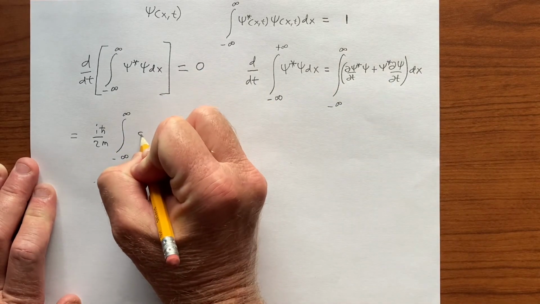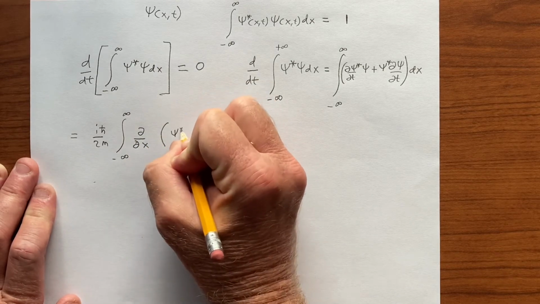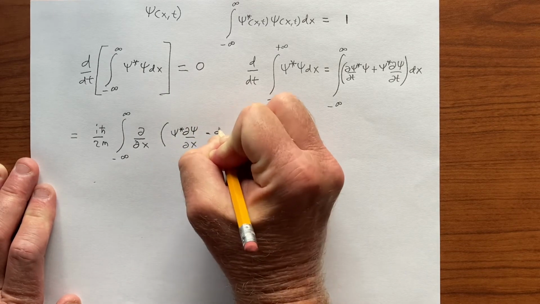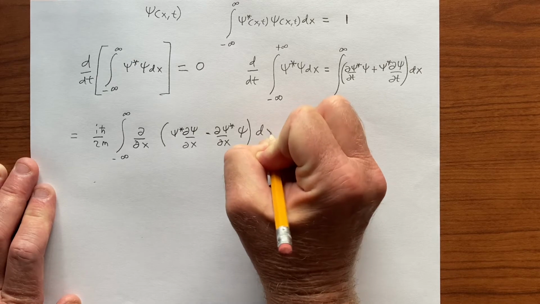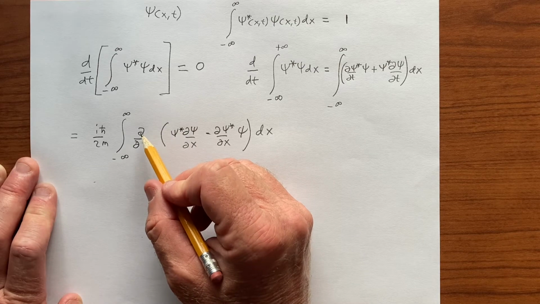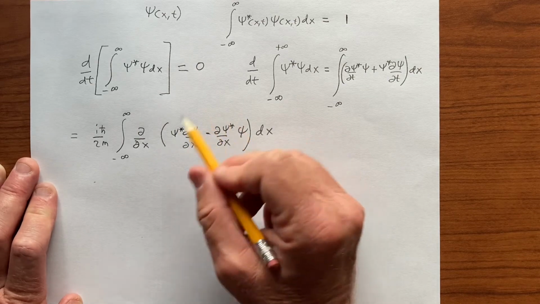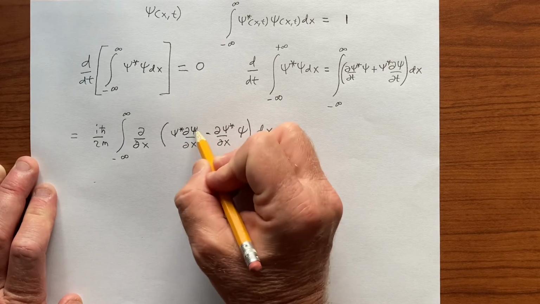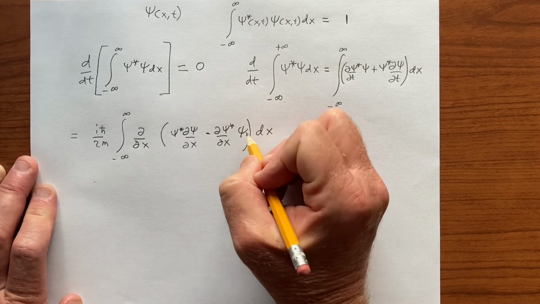We won't go through that all over again, but we'll break this up as we've already done before into two terms, psi star d psi by dx minus d psi star by dx psi in dx. Just to reiterate, when we apply this to this one and this to this term, those things cancel out. The ones that survive are psi star, two derivatives of psi with respect to x, and two derivatives of psi star with respect to x times psi.